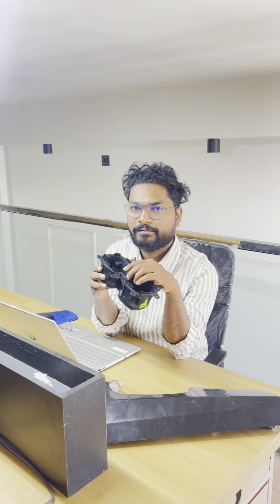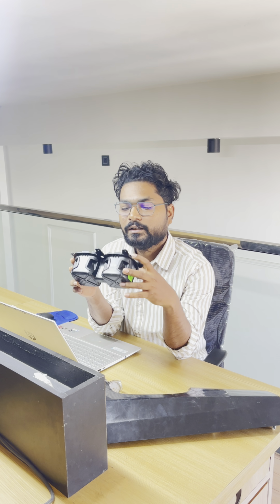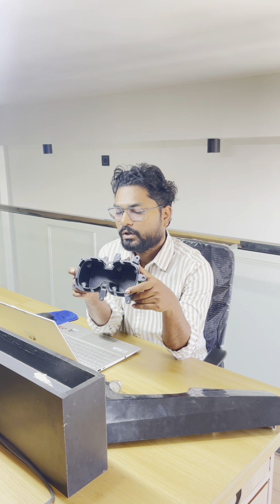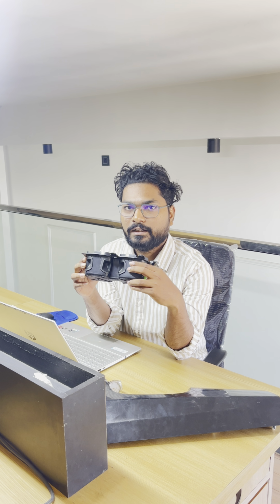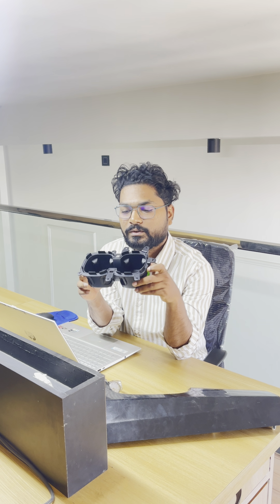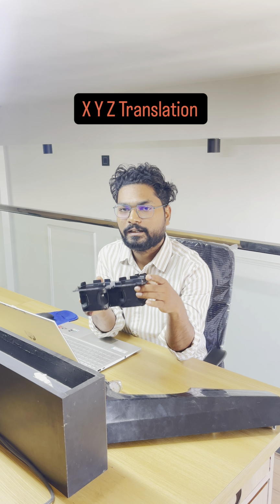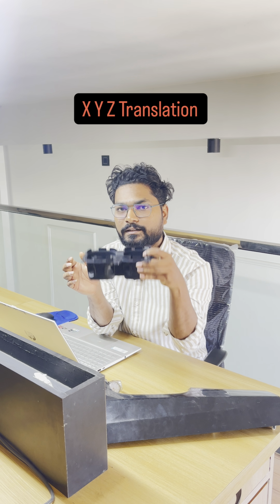If I want to assemble this part on something, I want to lock all 6 degrees of freedom of this part. So what are the 6 degrees of freedom? This part is completely free now. It can travel in this direction. Let's suppose this is x, then this part can travel in the y direction, and this part can travel in the z direction, right?